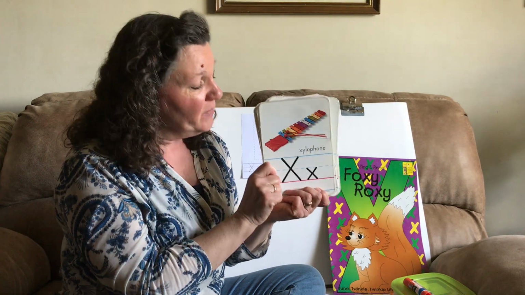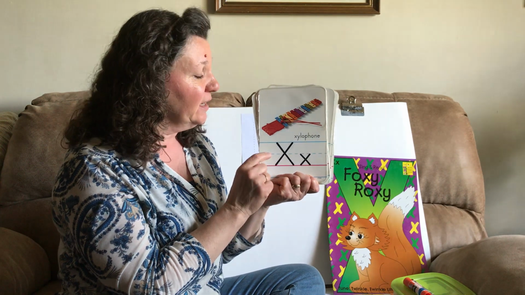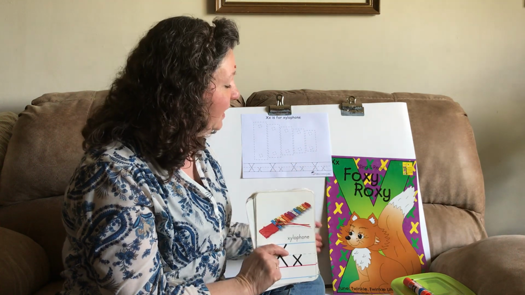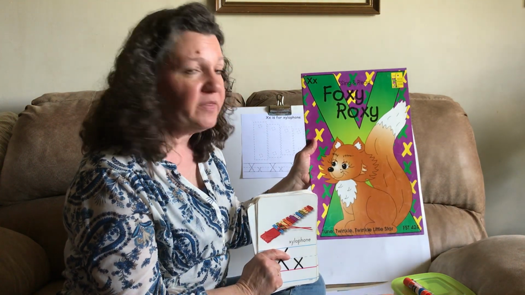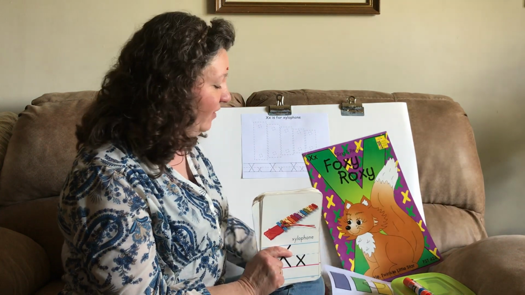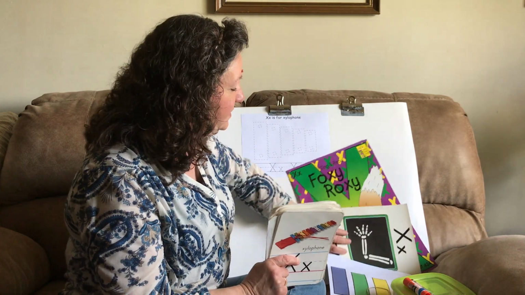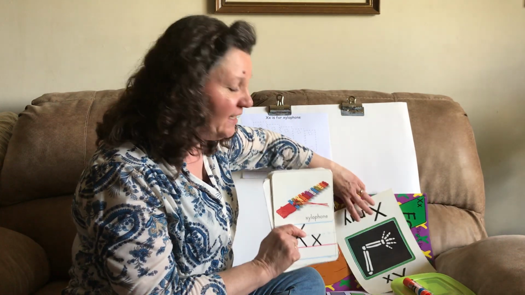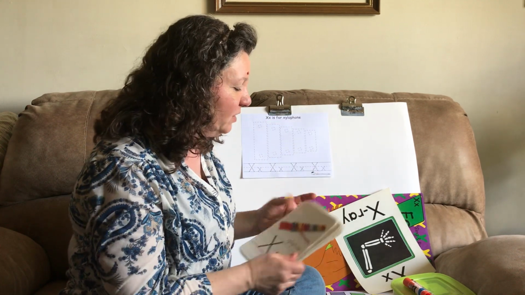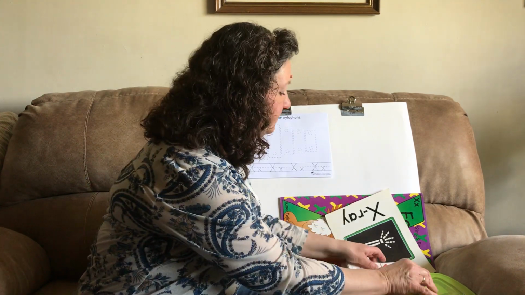Okay, and here we are back again with our, what letter is it? The letter X. Now we said that sometimes the letter X is at the end, usually like at the end of fox. We hear that X sound at the end. Sometimes we can have the X at the beginning, like in X-ray. And once in a while, the letter X will make that Z sound, like in xylophone. And today we're going to be doing something with a xylophone and the letter X.